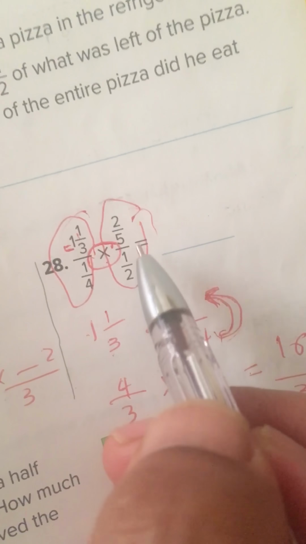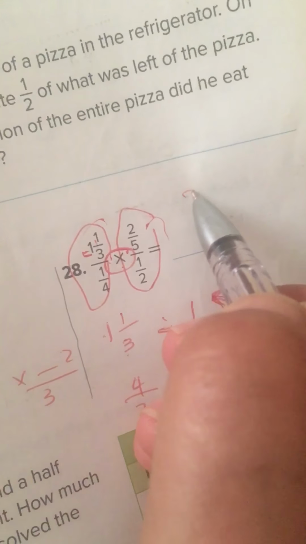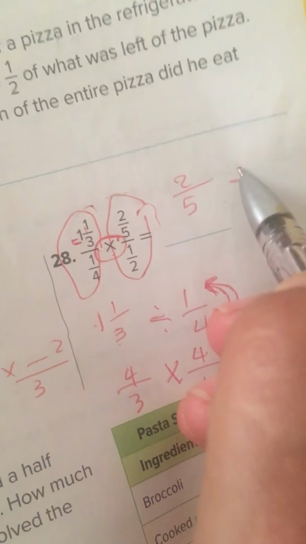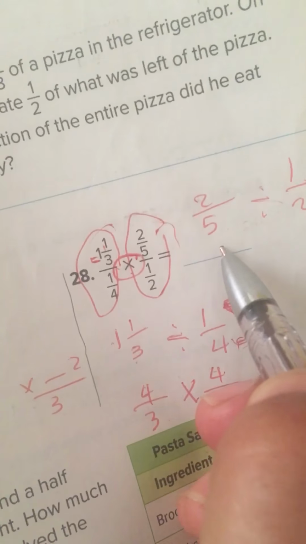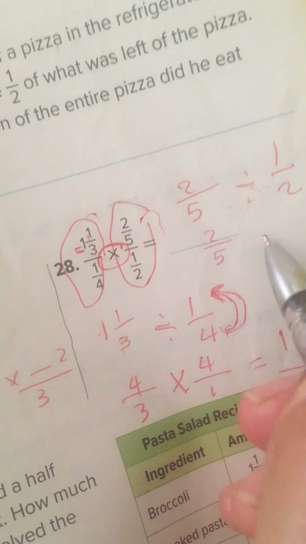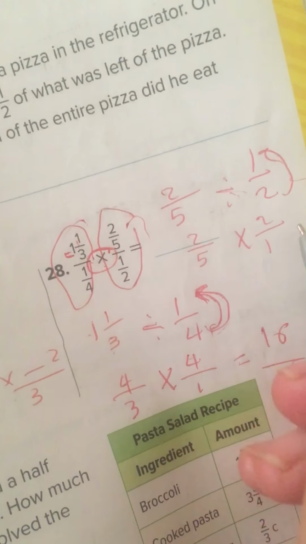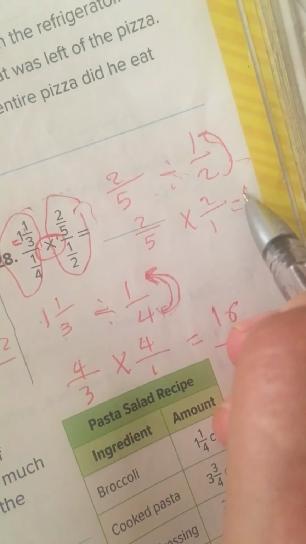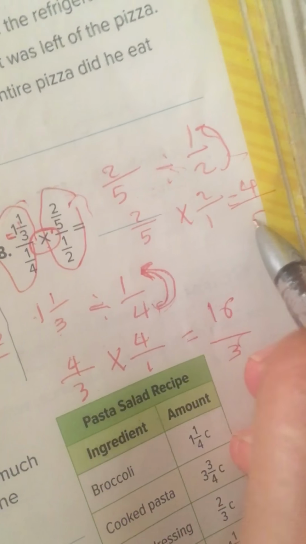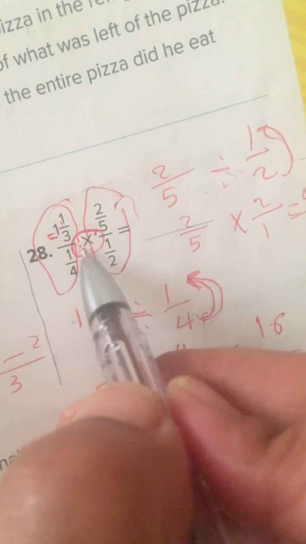The second one, 2 out of 5 divided by 1 out of 2. 2 out of 5. Change divide into multiply. Switch, 2 out of 1. Multiply, 2 times 2 is 4. 1 times 5 is 5. Now I can multiply. Last step, multiply.